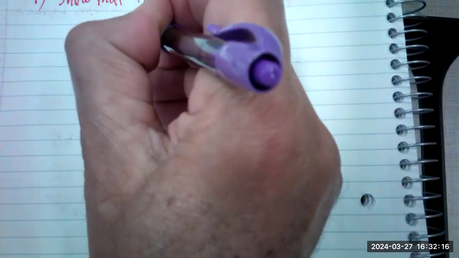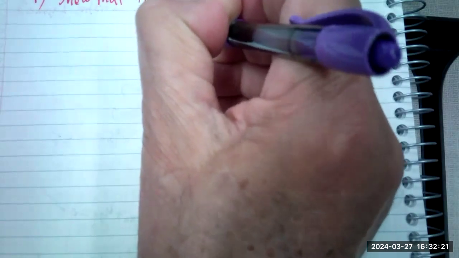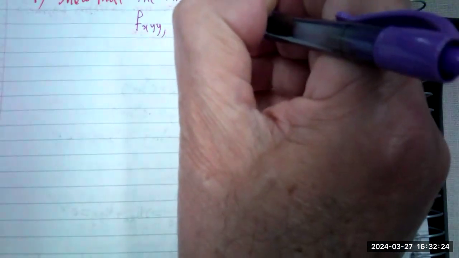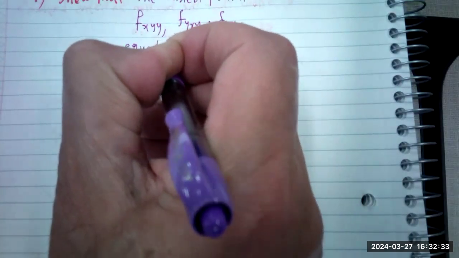Show that these mixed partial derivatives, say f_xyy, f_yxy and f_yyx, are equal for this function.